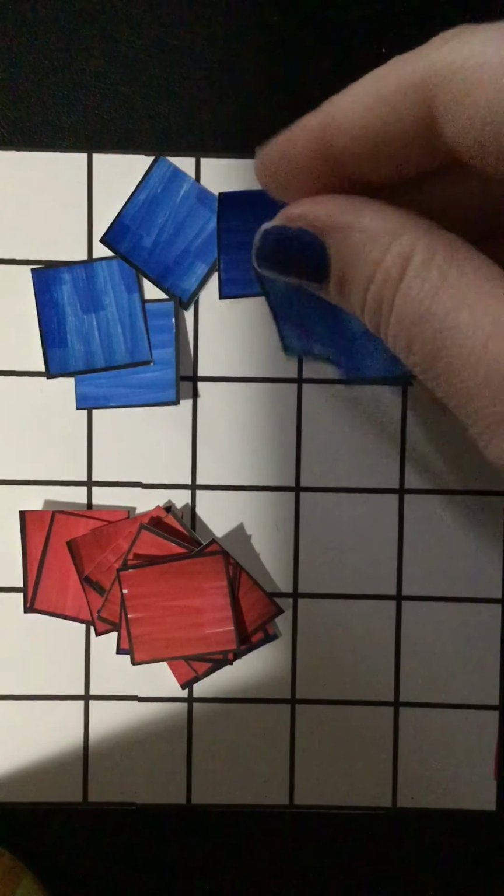So with my grid paper, I am going to create a design, and I'm going to use 10 tiles on this design. So there's 5 blue, and then there's 5 red.